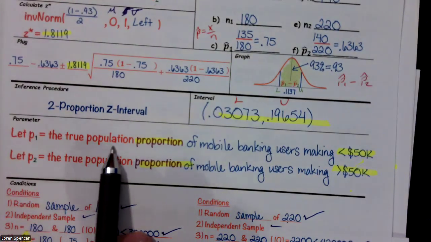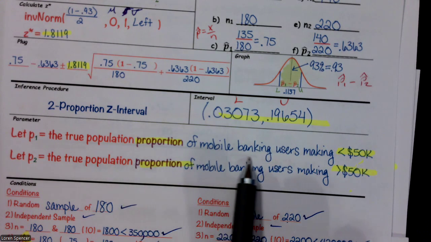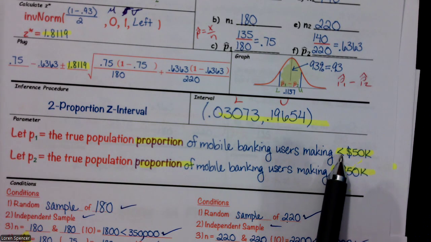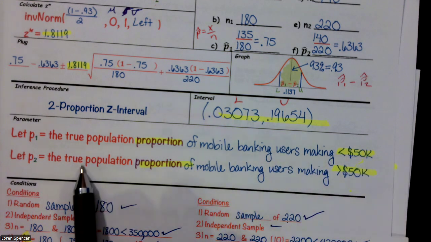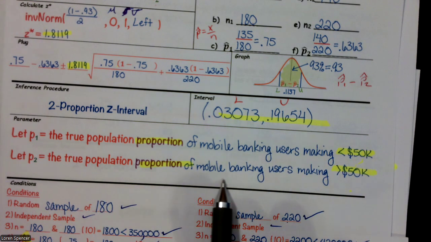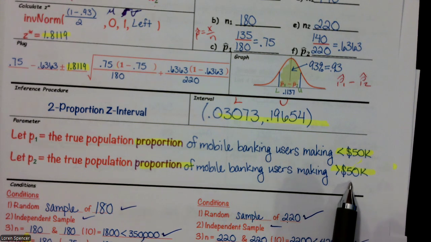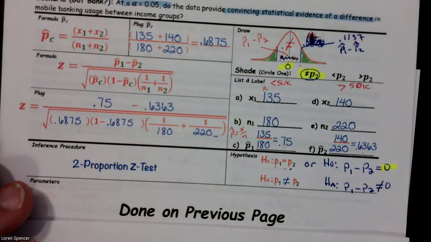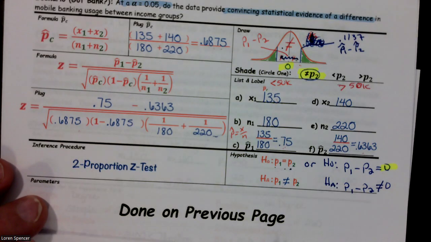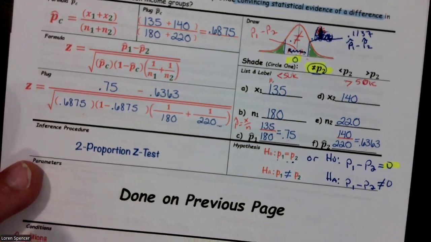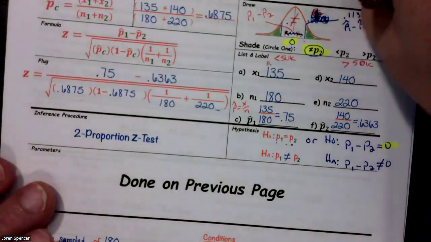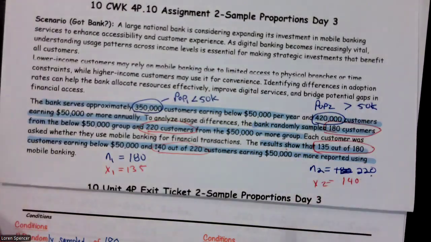We said let P1 equal the true population proportion of mobile banking users making less than 50,000, and P2 is the true population proportion of mobile banking users making more than 50,000. All right, now that we've done that, we need to do our conditions. Well, first part was we need two random samples.